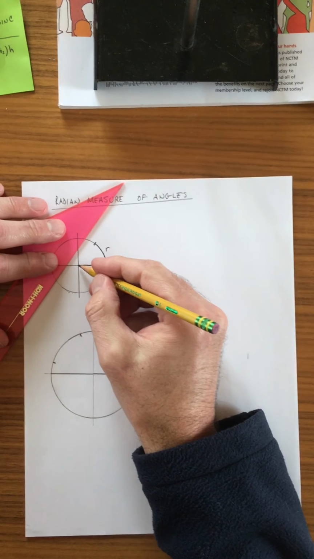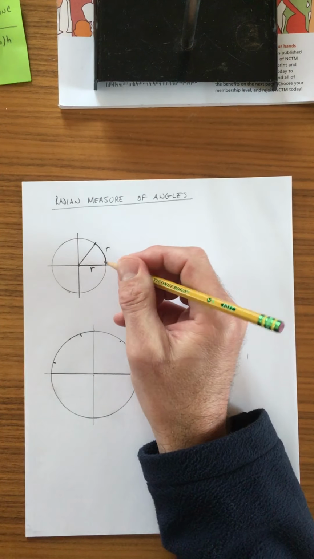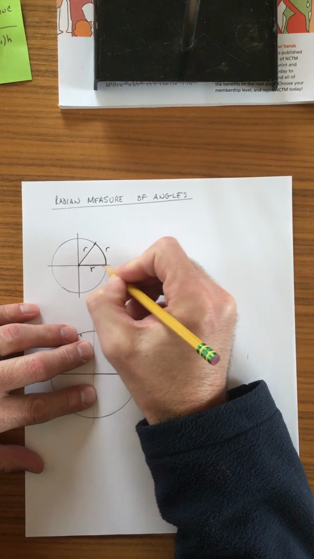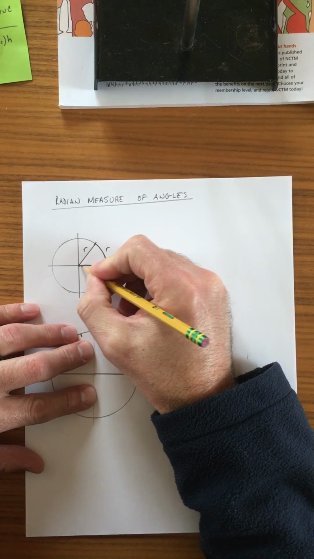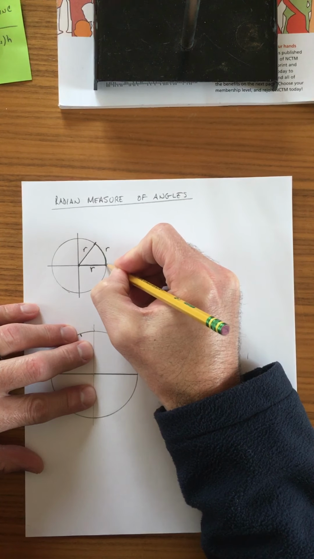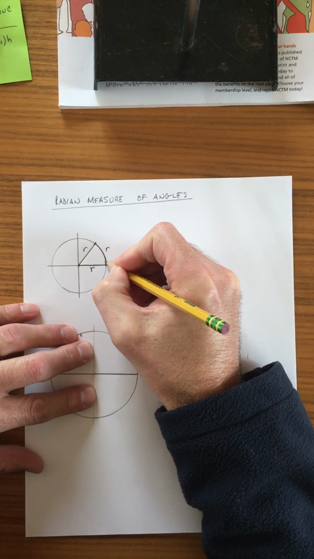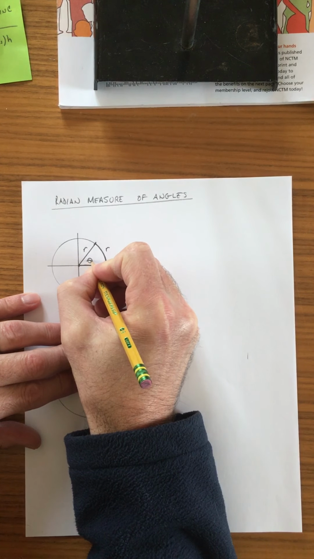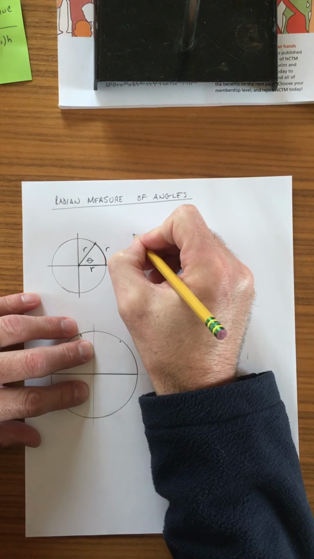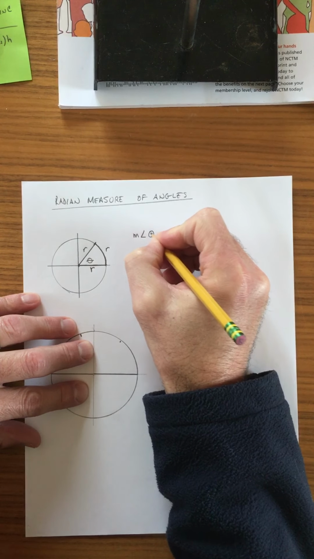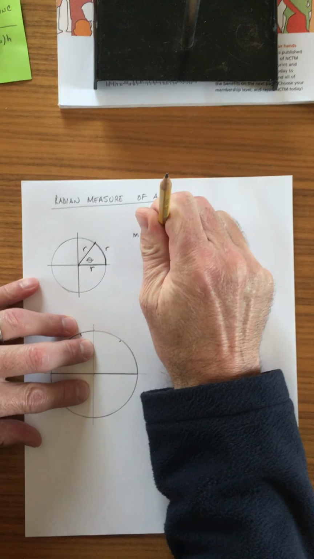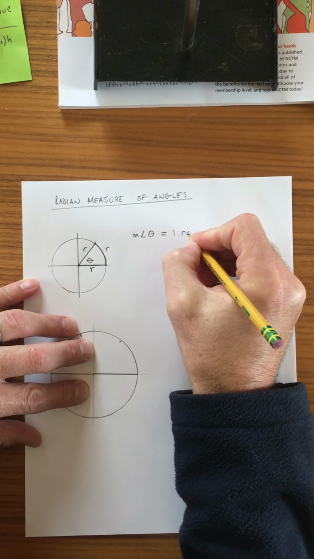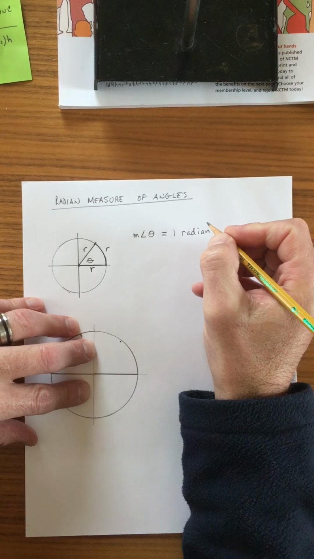And then I'm going to connect that, and of course that's a radius, right? Because you're going from center to the circle, that's a radius. And then we took that same distance and wrapped it around the arc, so that's a radius distance too. Well, when you do it, the measure of this angle right here is defined as 1 radian.